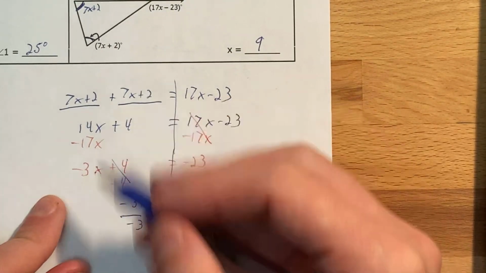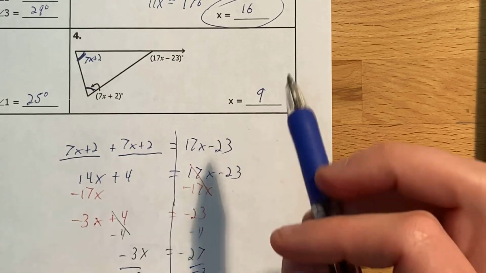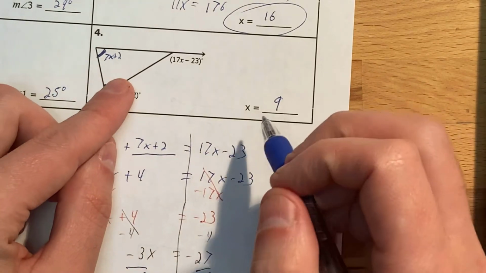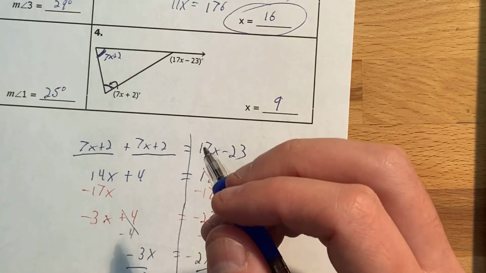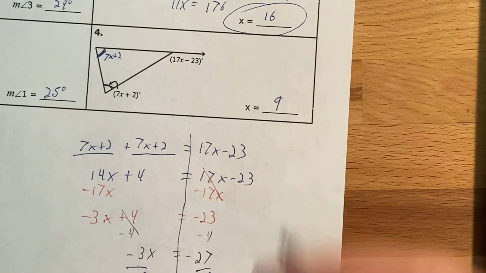That's that. So this is algebra. The big thing is setting up the equation. And once again, it's not asking for the actual angles. You could plug the x in to find what the angles are, but you don't have to. So, yeah. Okay, that's it for this.